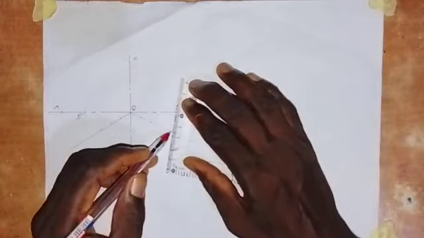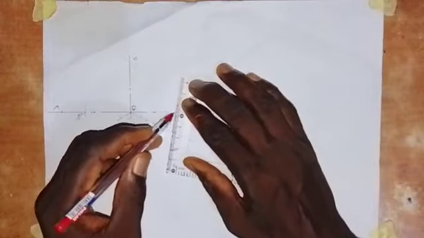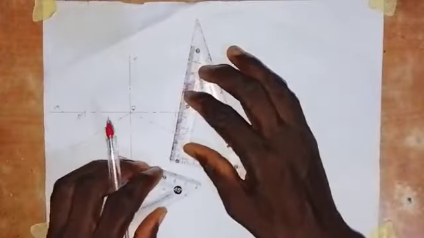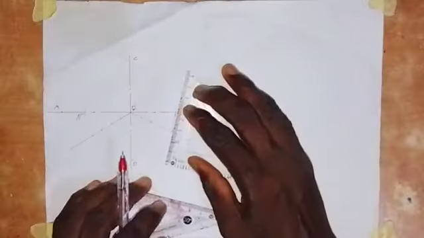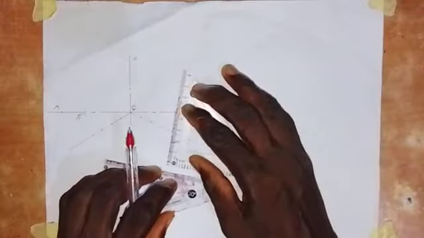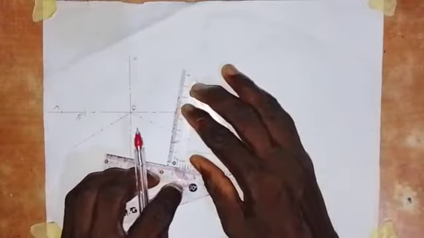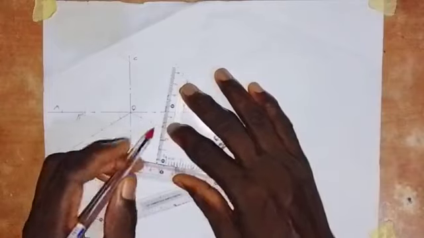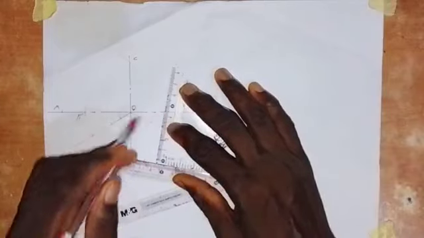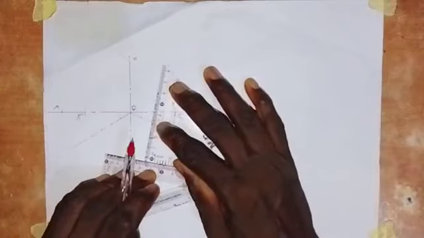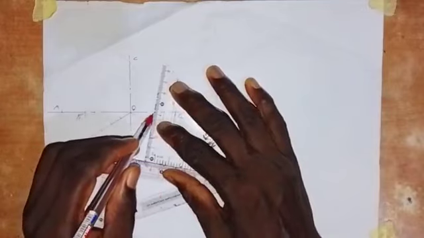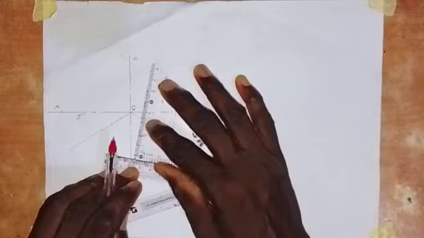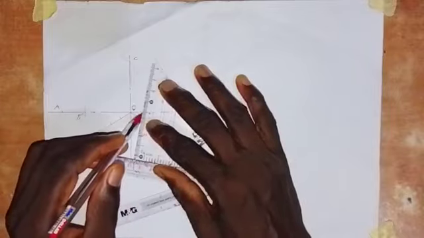I'm joining it to point F3 here, so for this side, and then I will set my set square along this line. So let me set this one along this line like this, and then put the set square under it, or if you have a ruler, use your ruler. Then I shift to the next point. So I will draw this line to touch this line, and then draw from here at this point. So we also draw from here to touch this. Then I'll move to this point, and then I will draw this line.